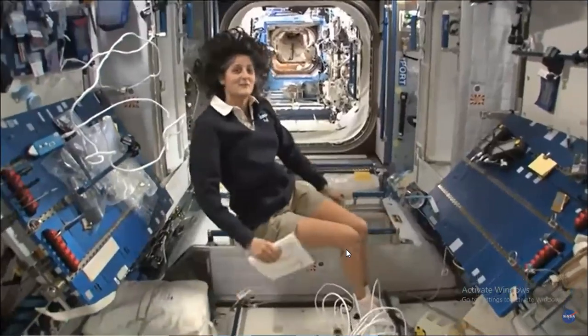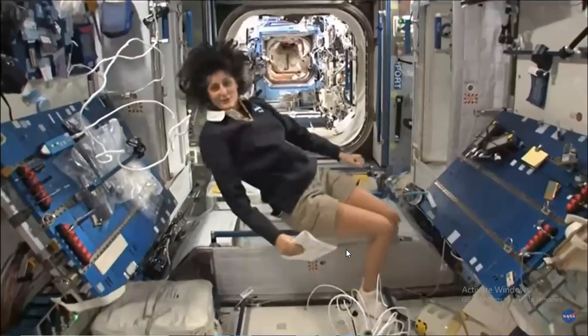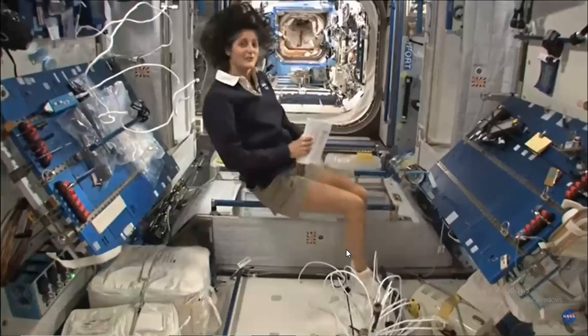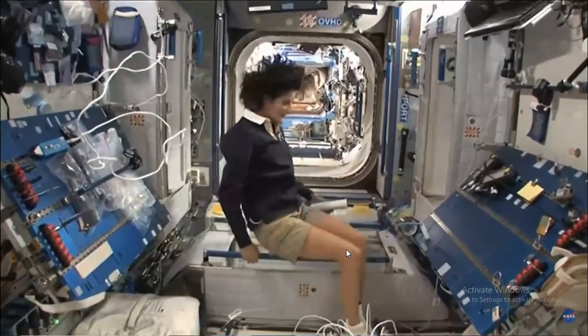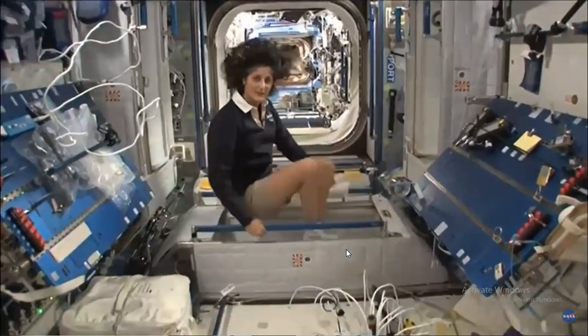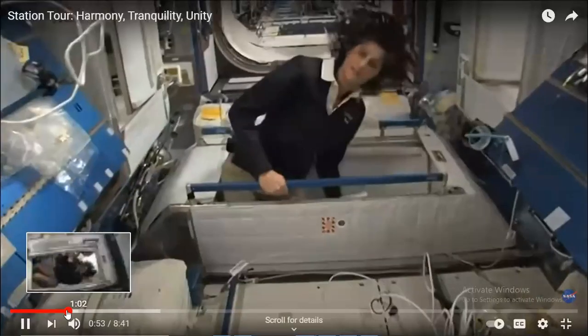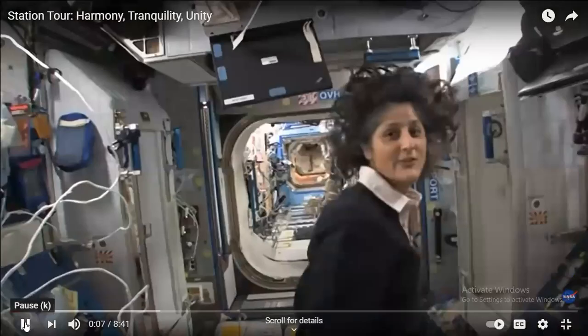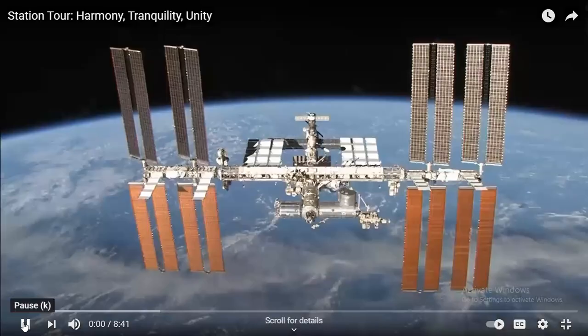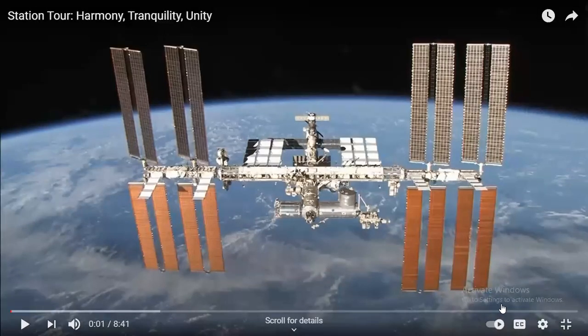So that's why she's able just to float in air, just like that, because the acceleration due to gravity has reduced. So we know that space, let me show you the first image here. So that is what we call the space. This is the International Space Station, this one. Space Station, not shuttle, International Space Station.